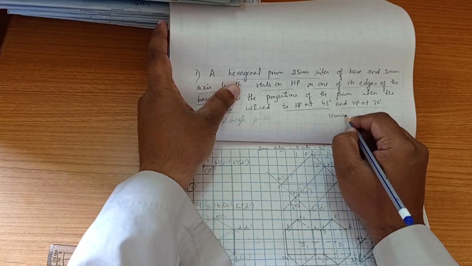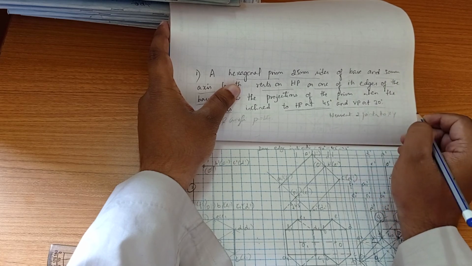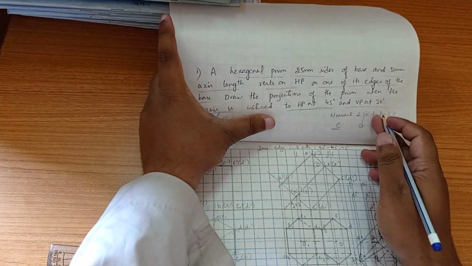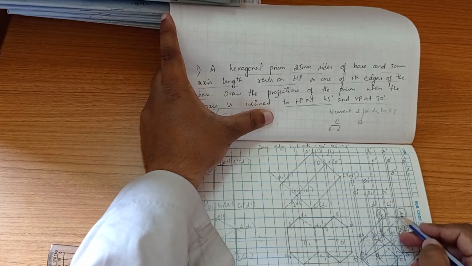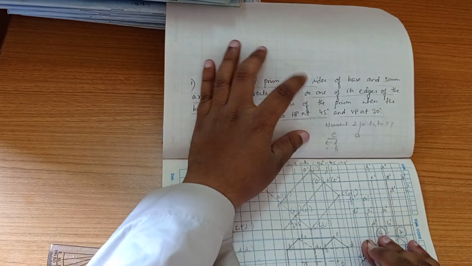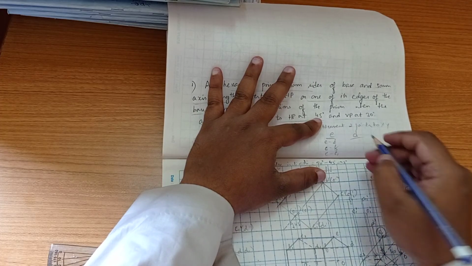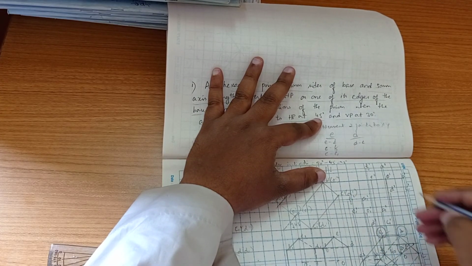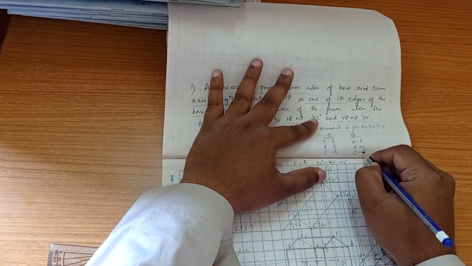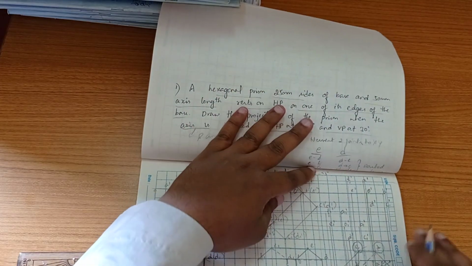So I will write here, nearest 2 points to X5, that is E and D. The E point is connected to E to D and E to F, and then E to E1. Similarly D is connected with E, D is connected with C, and D is connected with D1. So these are the dashed lines. First we are going to complete the dashed lines here.